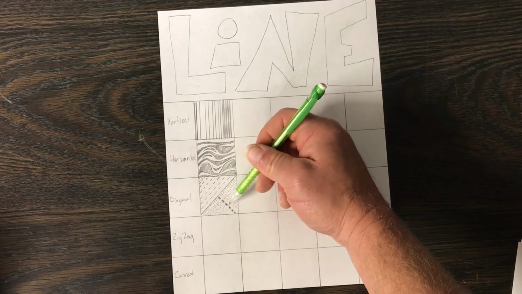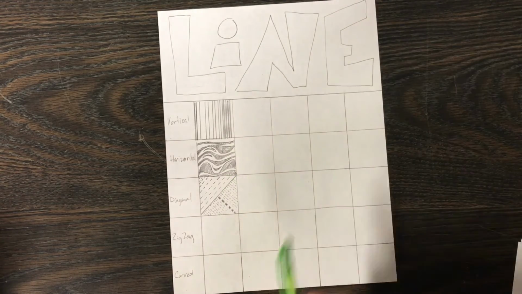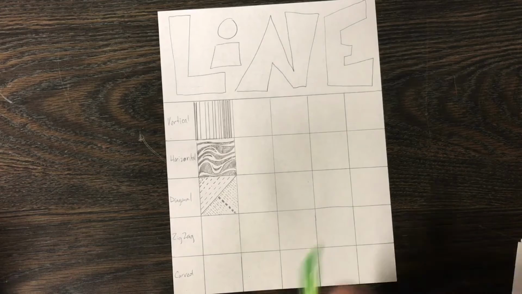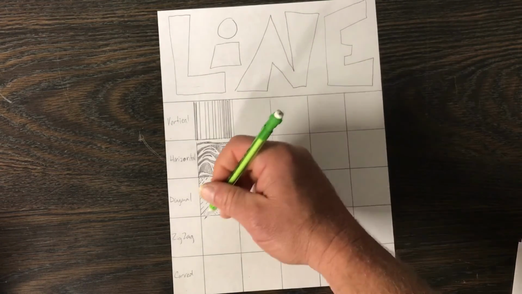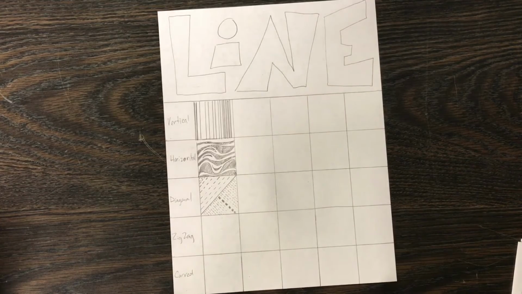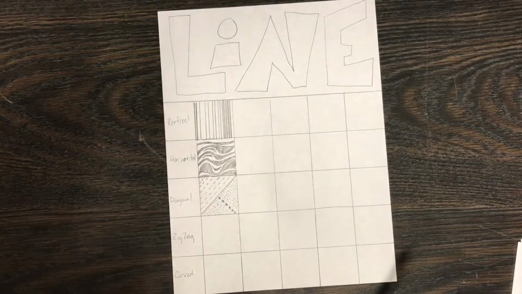So in this case, I thickened one of those dotted lines up, and it just creates a little bit of a variation in there. Now, if I wanted to spend some time, I could even develop that a little bit more and thicken up some of the other diagonal dotted lines. All right, let's move on to zigzag.